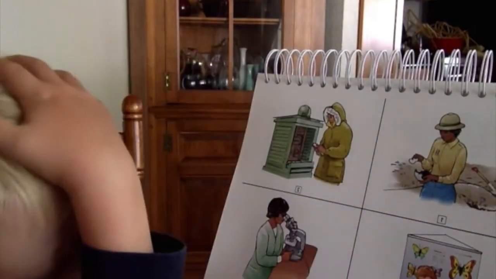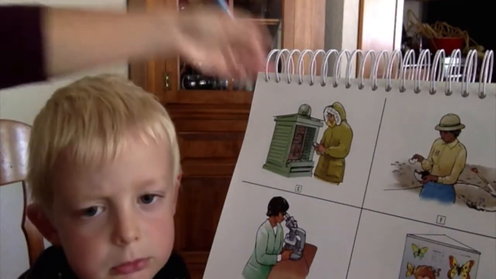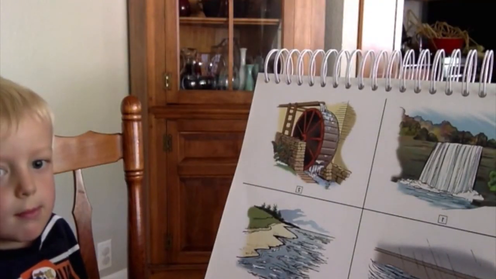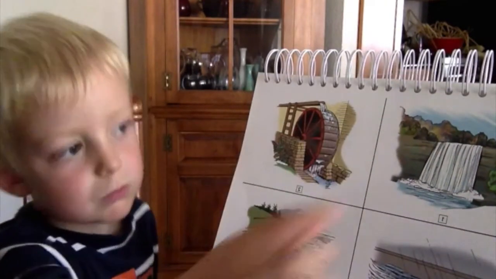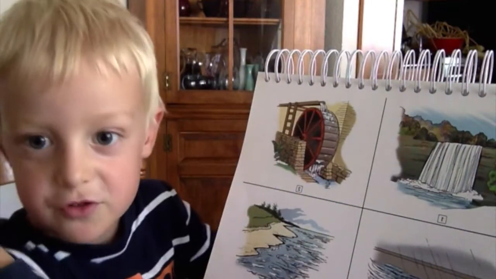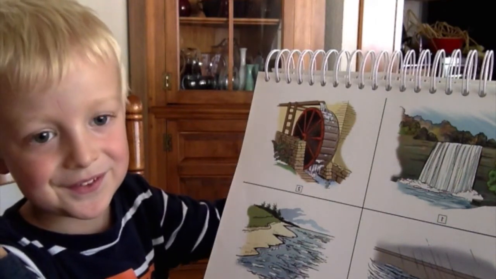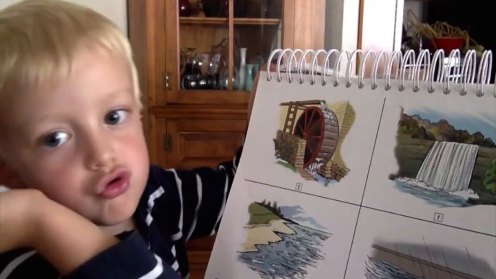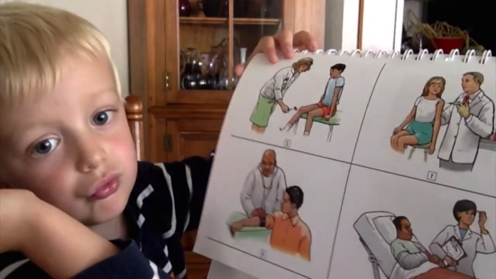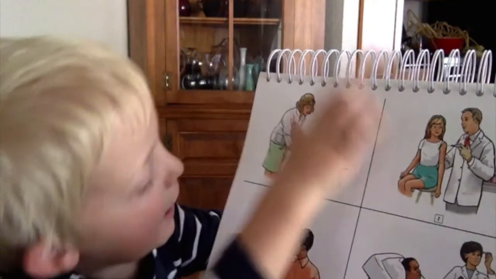Put your finger on archaeologist. Archaeologist. Put your finger on coast. Ghost. No, ghost. That's a ghost. Okay, you've pointed to all of them. Point to one. Put your finger on injecting. Injecting.